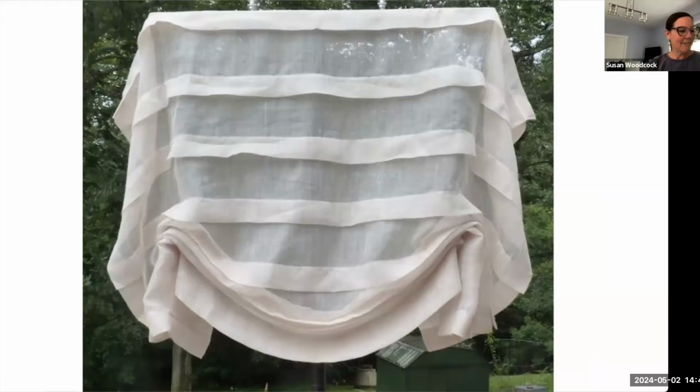So this is a relaxed Roman shade, and it has horizontal folds which are stitched in. Now, you're not sure whether the fabric was purchased that way or it was sewn that way. And that would make a difference in the quote, wouldn't it?